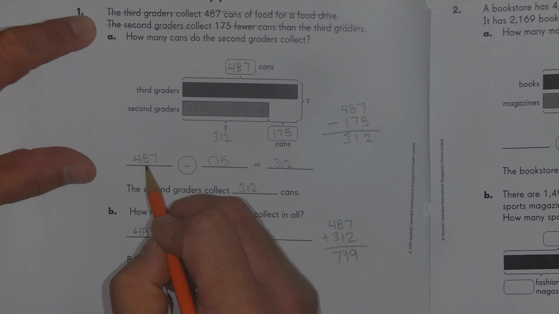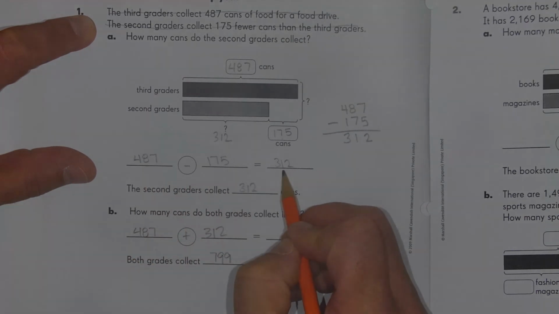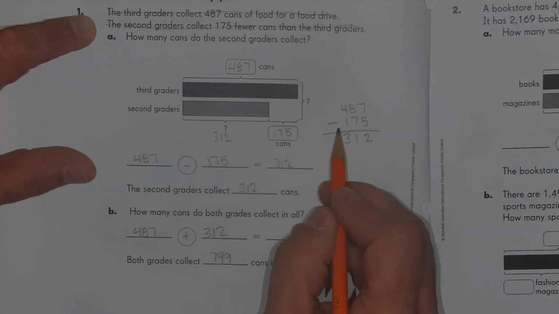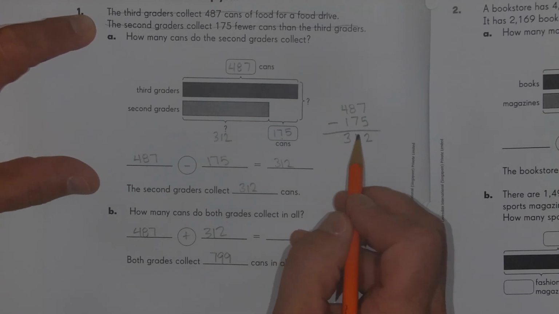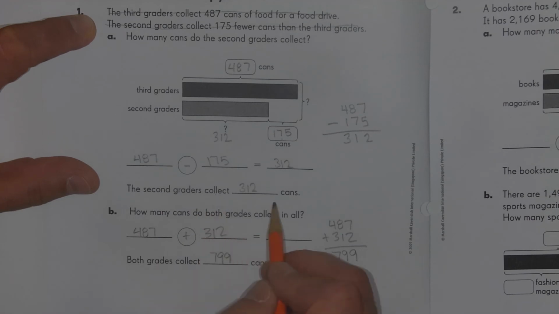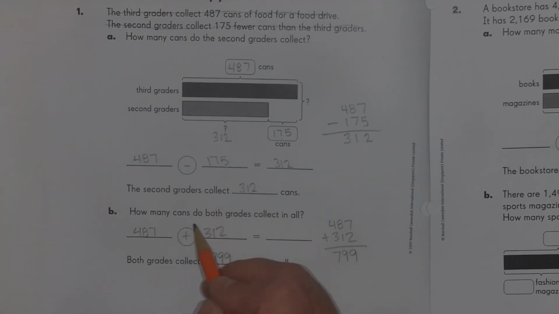I wrote my numbers in, 487 minus 175 equals 312. And again, I don't like them set up this way, so I changed it. I would ask you do the same thing. Once I have my answer, I put it in my sentence. The second graders collect 312 cans, and then I can move on. How many cans do both grades collect in all?